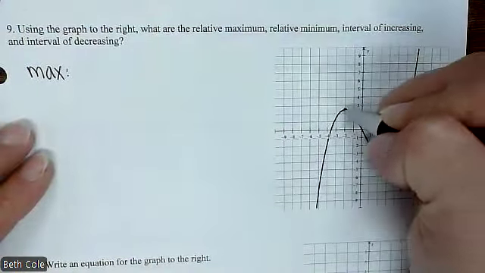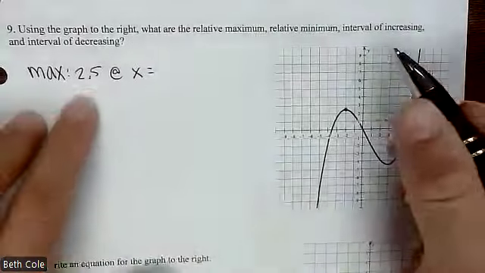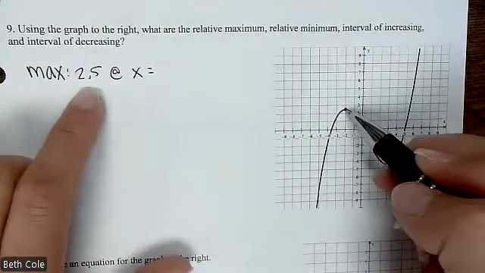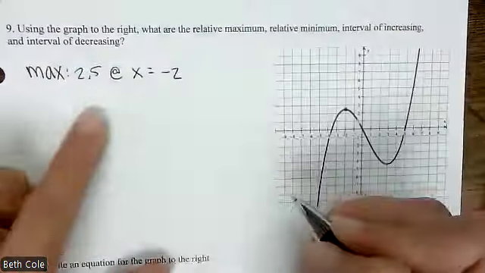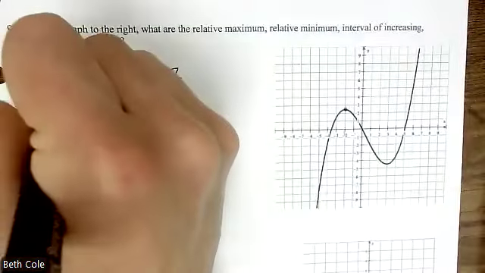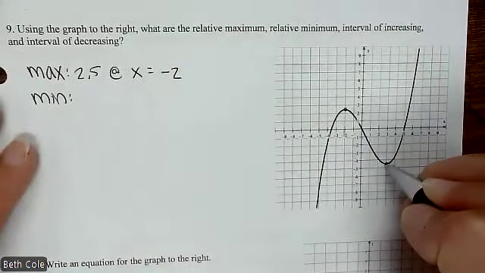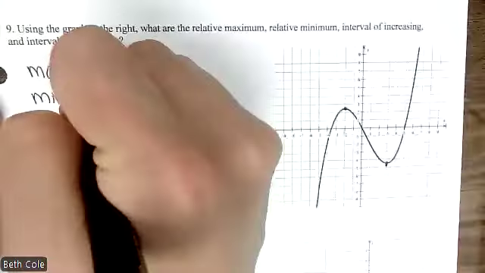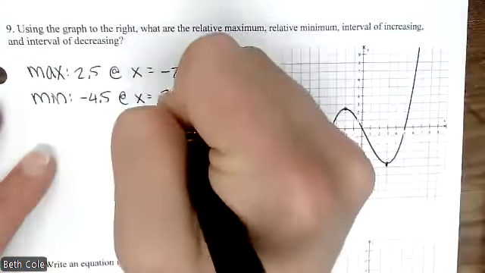All right, relative maximum. Let's call that 2.5. At x equals where? Are you guys with me here? All right, 2.5 at x equals -2. Good. Minimum is this point right here. Can we call that -4.5? All right, so -4.5 at x equals 3.